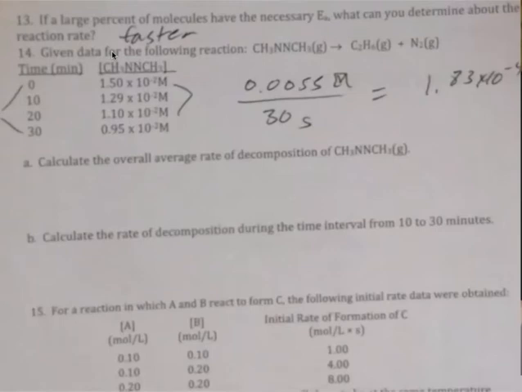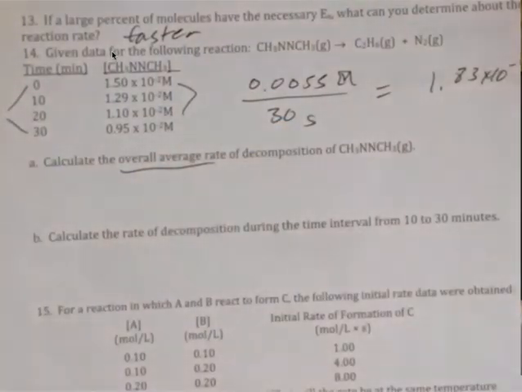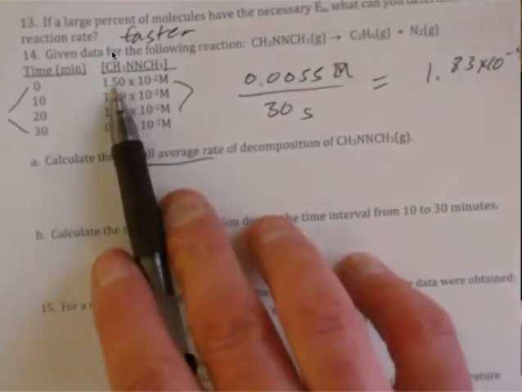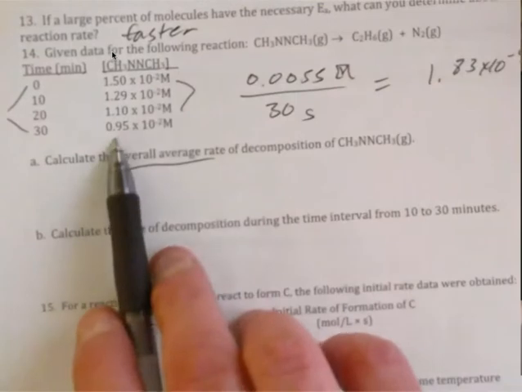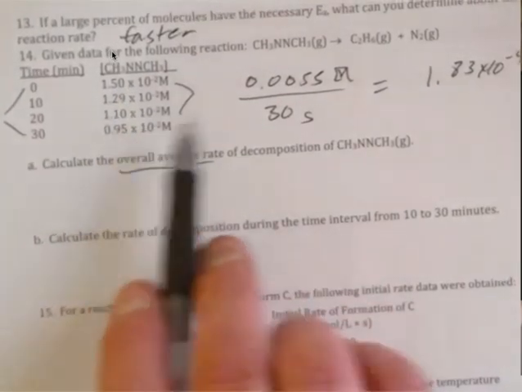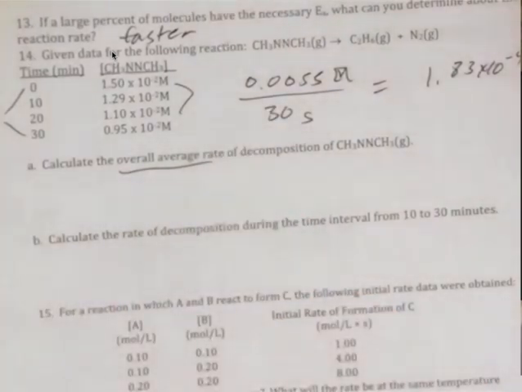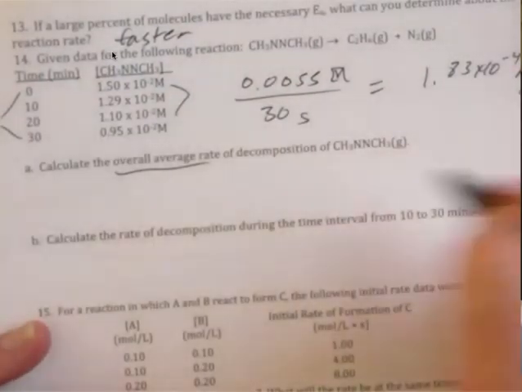How did you get the 0.0055? So it's overall average rate, right? So what's the overall mean? It means over the whole 30 seconds. Which we started with, and this is how much we ended up with. So how much went away? We subtract these two. Oh, you subtracted it. Yep. So that's the average overall. And there's our molarity per second.